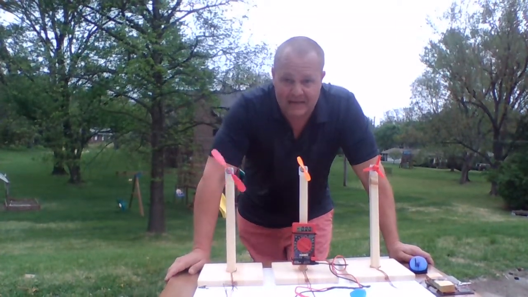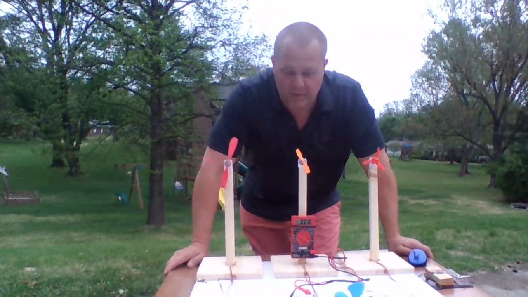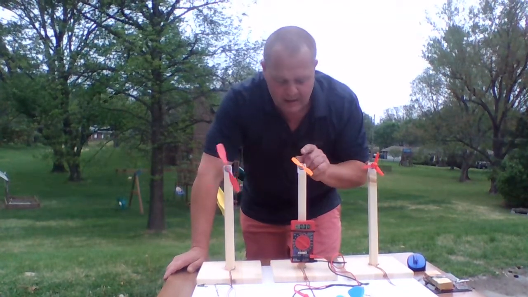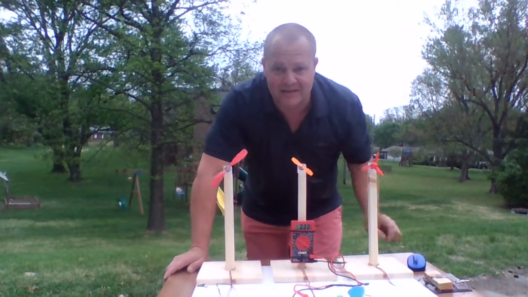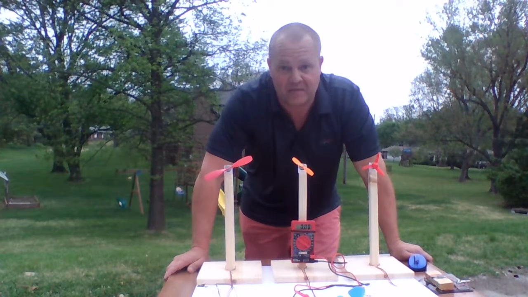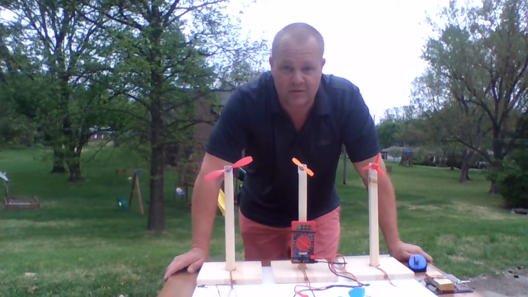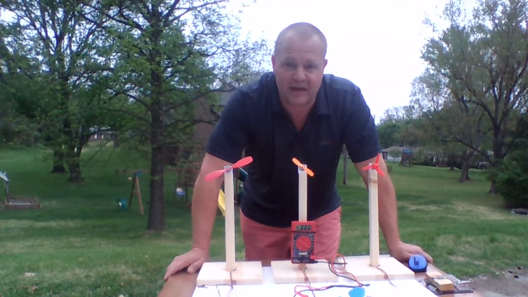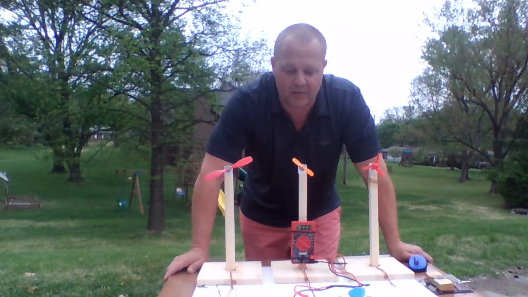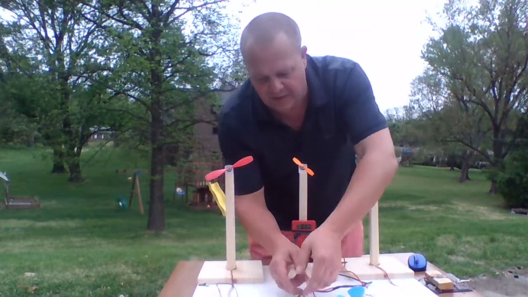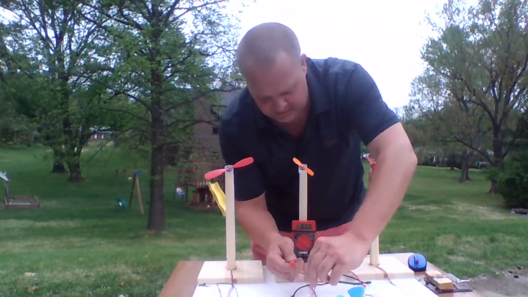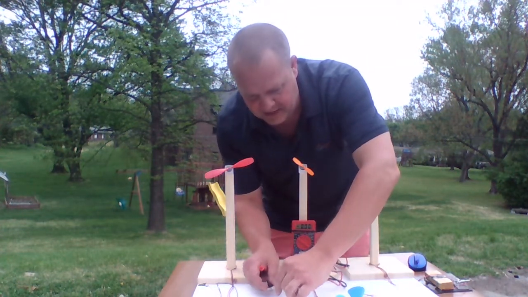The reason is that this propeller can spin faster, and it can spin the coils inside this motor faster, which creates more electricity. The faster those coils spin, the more electricity it creates. It's really pretty simple.